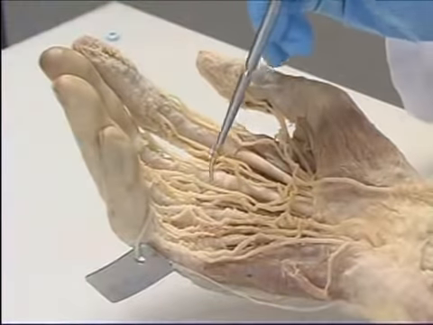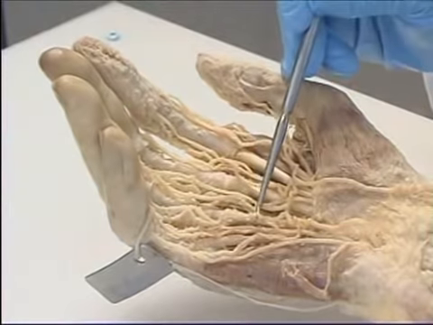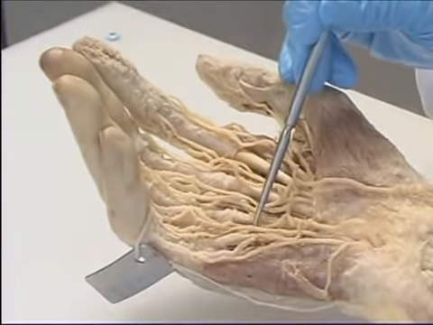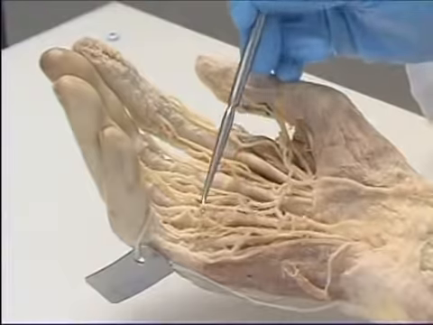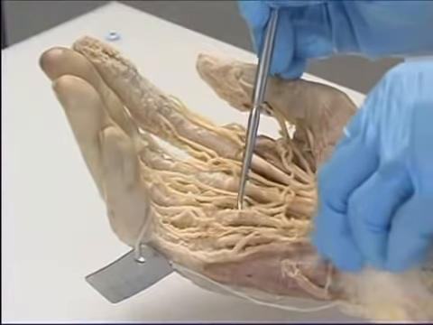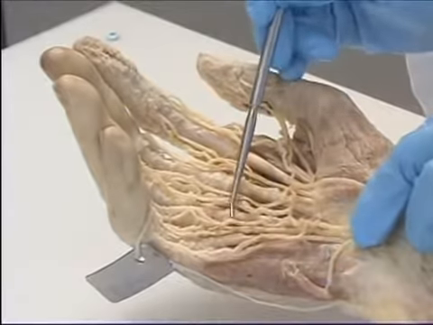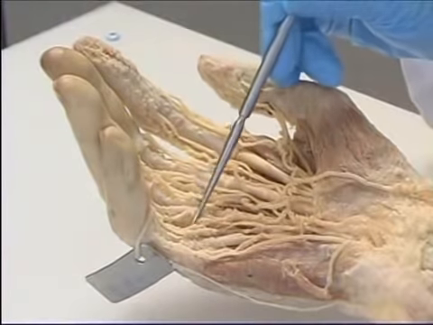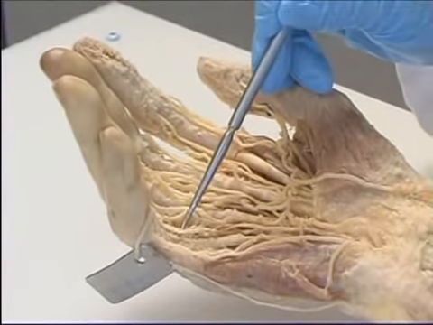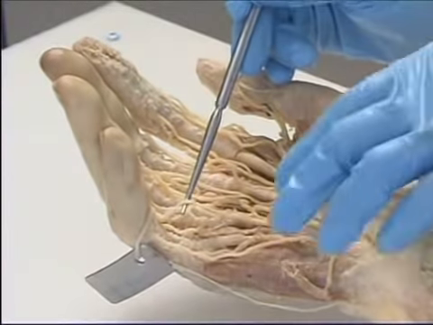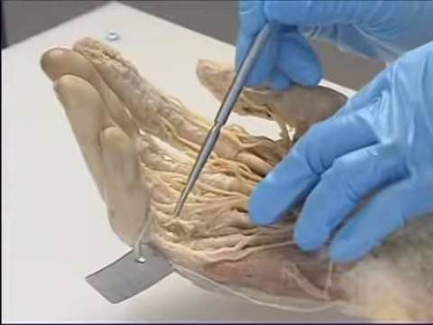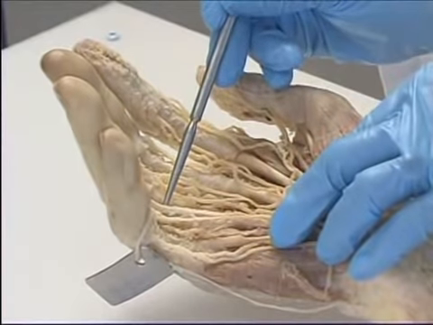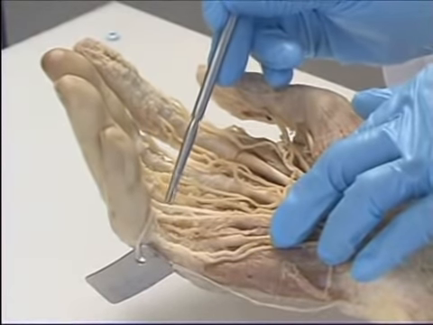One very interesting point I want to explain. Let's look at the relationship of the common digital arteries with the common digital nerves. The nerves are lying deeper than the arteries. Here are the arteries lying more superficial, and the nerves lying deeper. When they reach the digits, we can see the nerves becoming more superficial and the arteries lying deeper. This explains why paper cuts don't bleed. They sting.